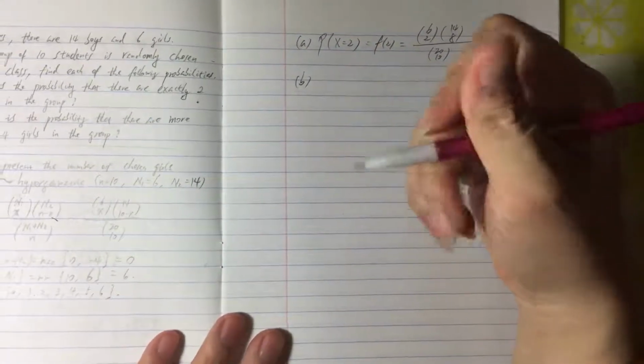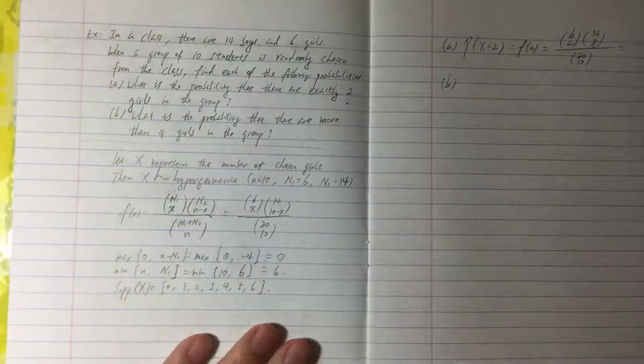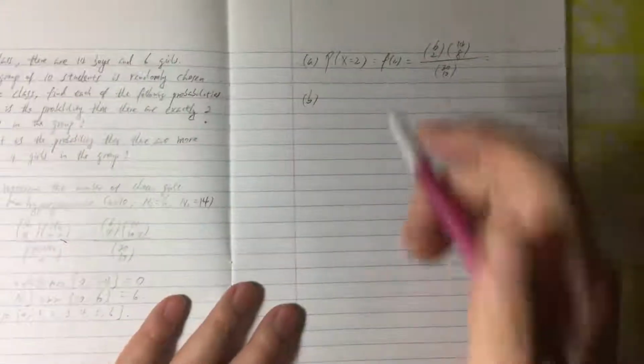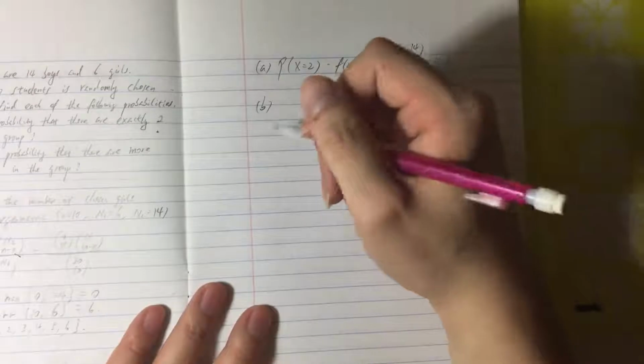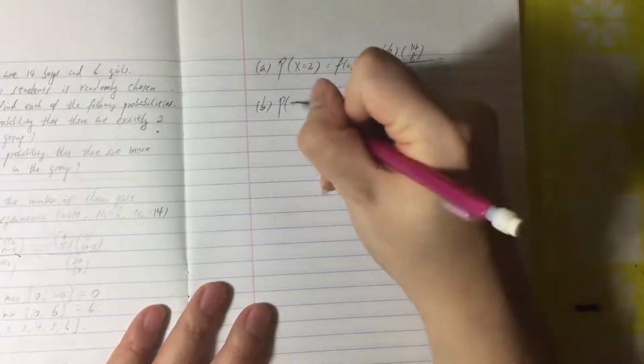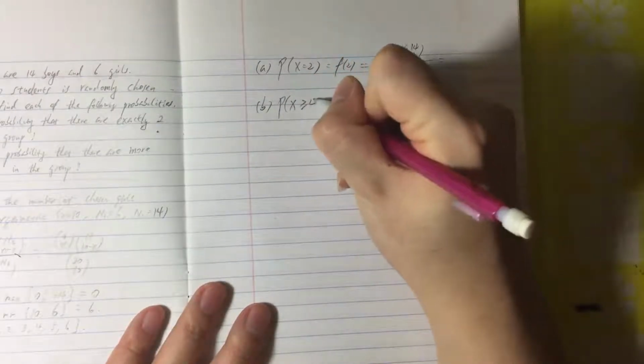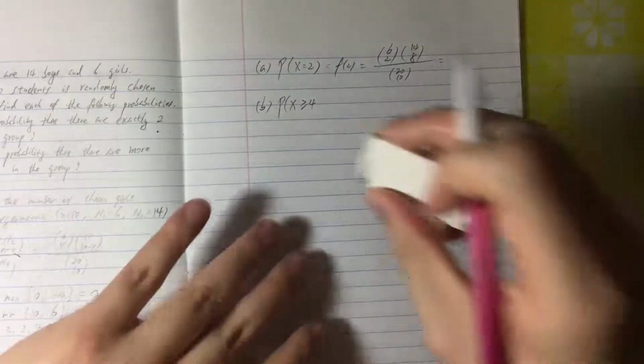Part B. What's the probability that there are more than 4 girls in the group? Here, x represents the number of girls. Sorry, more than 4 girls, not including 4.